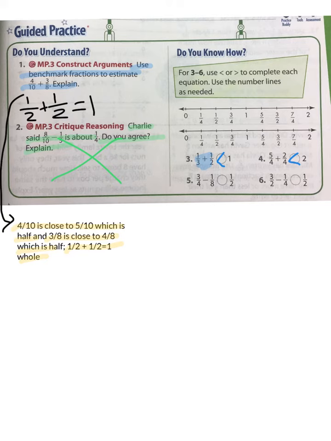3/4 minus 1/8. Well, 3/4 is closer to 1, and 1/8 is closer to 0. So this one is going to be greater than a half. And then I have 3/2, which is 1 minus 1/4. 3/2 is going to be greater than 1 minus 1/4, so it's going to also be greater than a half.